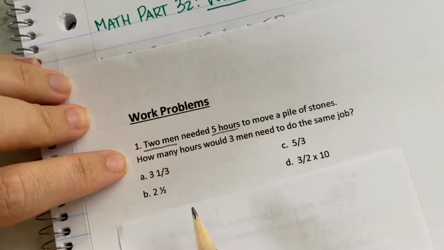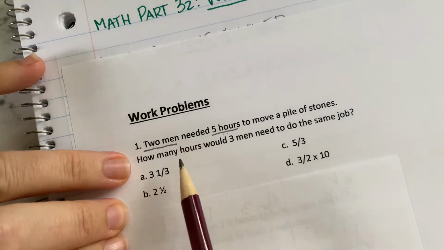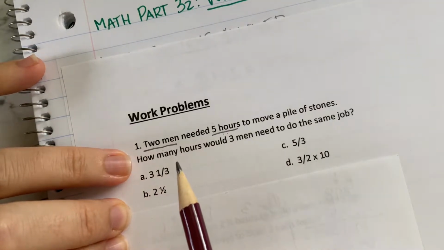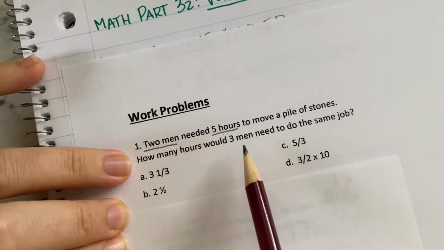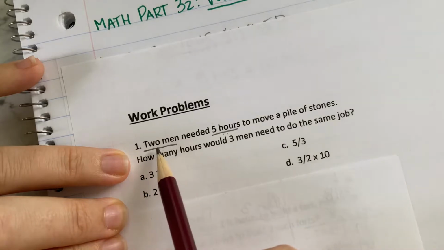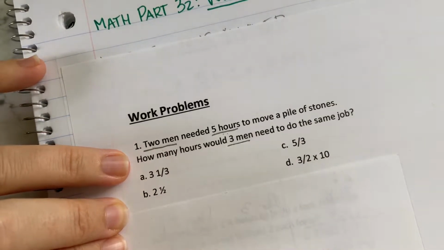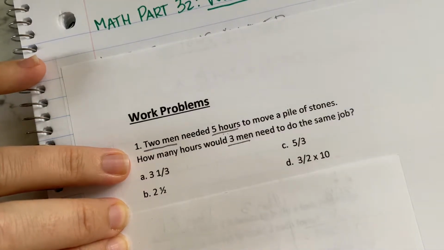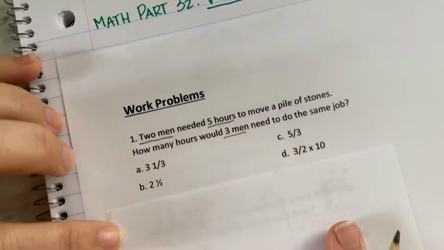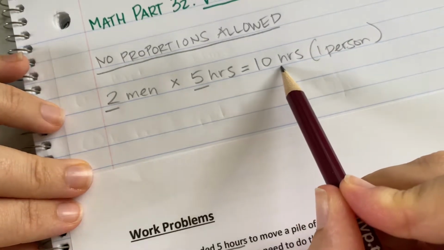Now, the next thing that's going to happen, they're either going to change the amount of time that you want to do the job in, or they're going to change the number of people that you have. In this case, they are changing from 2 men to 3 men. So now we have 10 hours of work and we are divvying that work amongst 3 people.